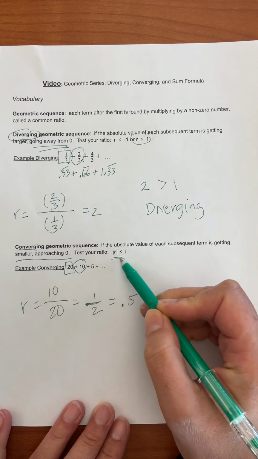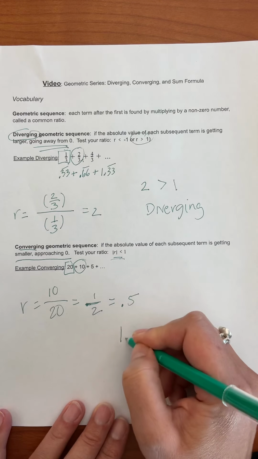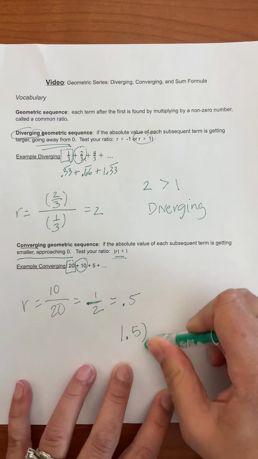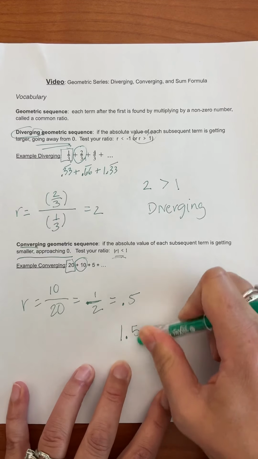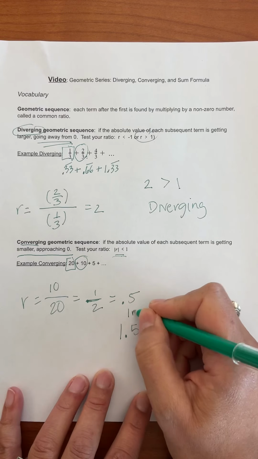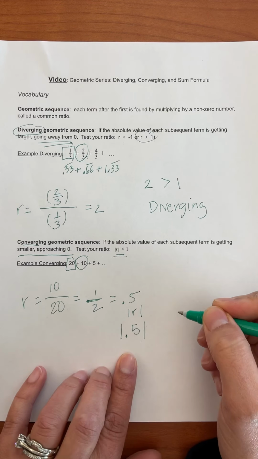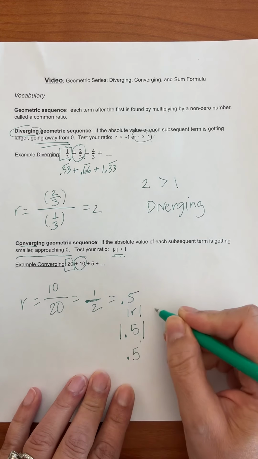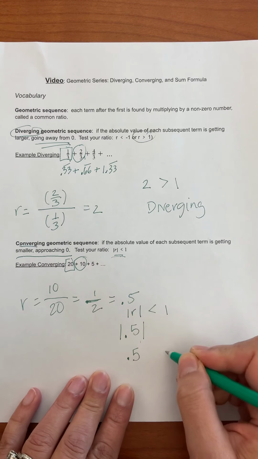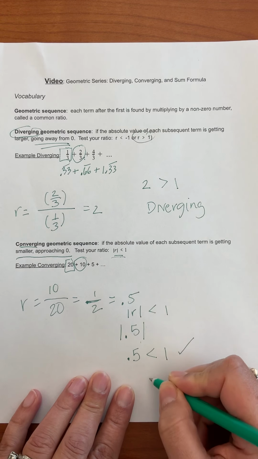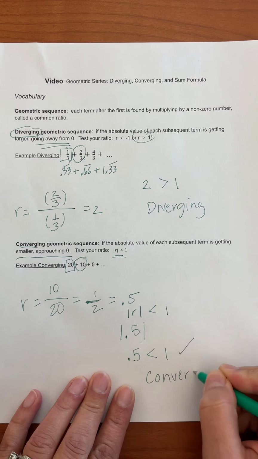So now to test it, we have to take the absolute value of R, the absolute value of 0.5. Absolute value is the distance a number is from zero. So how far is 0.5 from zero? Well, 0.5 from zero is 0.5. And we have to see if that's smaller than 1. Is 0.5 smaller than 1? Yes, so we see that it is converging.